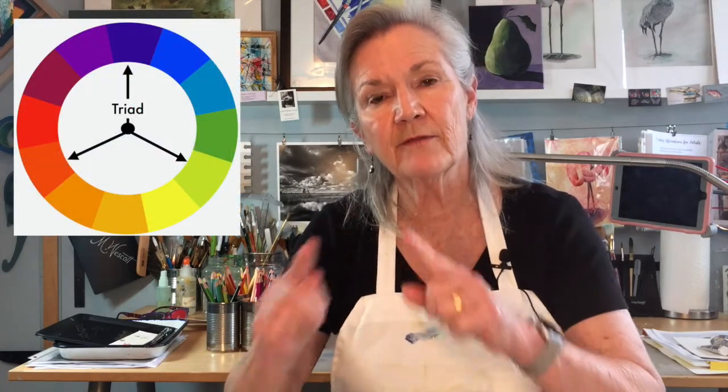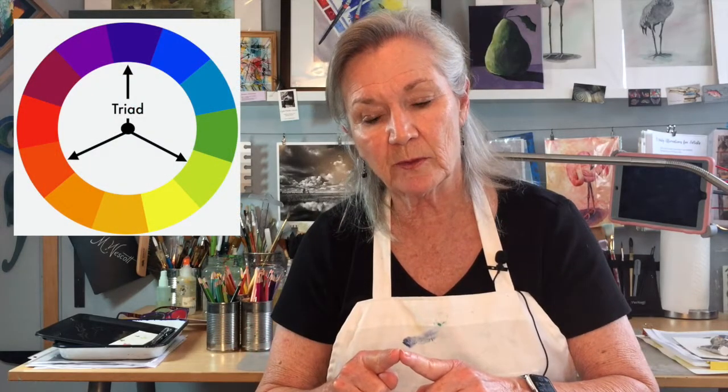Last but not least is a triad. Triad means we have 3 colors that are equally spaced on the color wheel. Think primaries. Our primary colors form a triad. The 3 secondary colors form a triad. It doesn't matter where we start as long as we're looking at equal spaces between each of the colors. Those are 5 basic color schemes that we can use to jumpstart our paintings and to think about as we plan for what's going to happen in our artwork and what kind of message we want to send to our viewer.